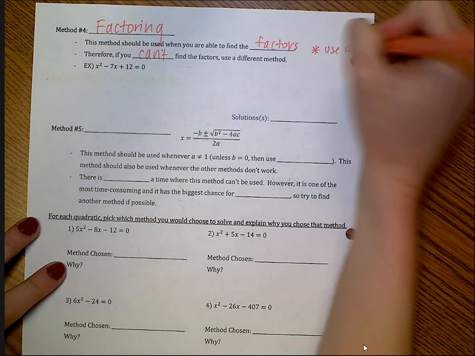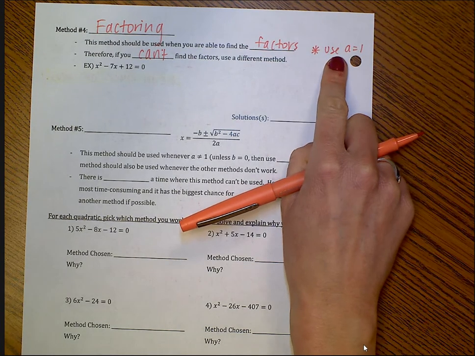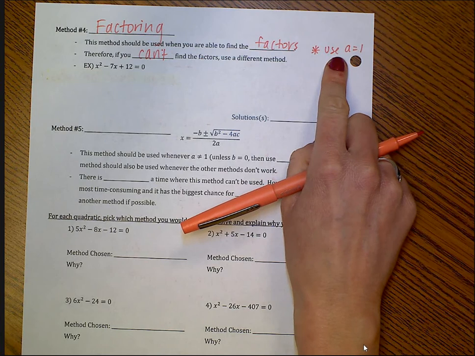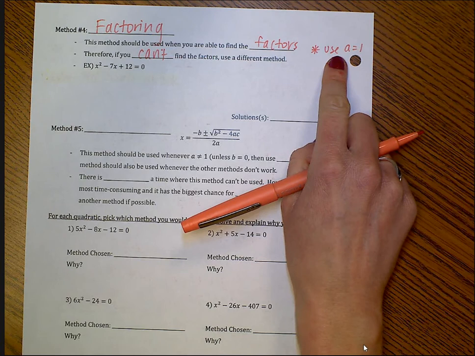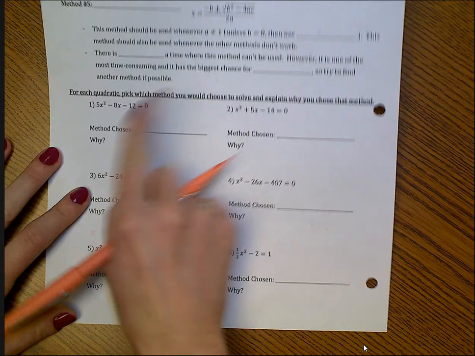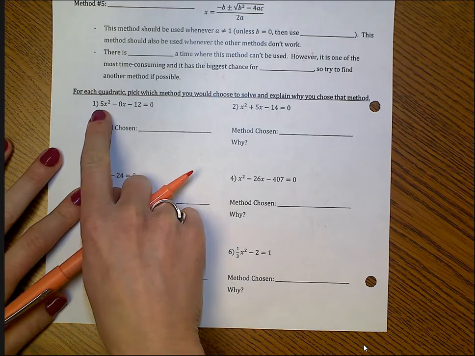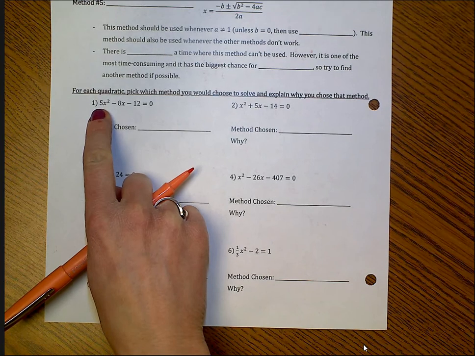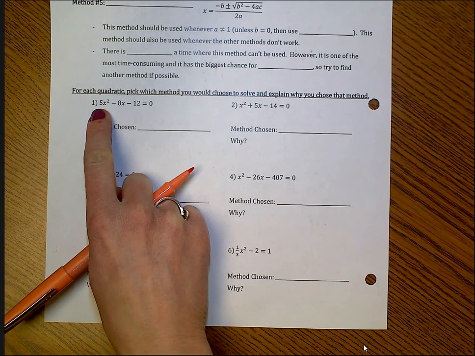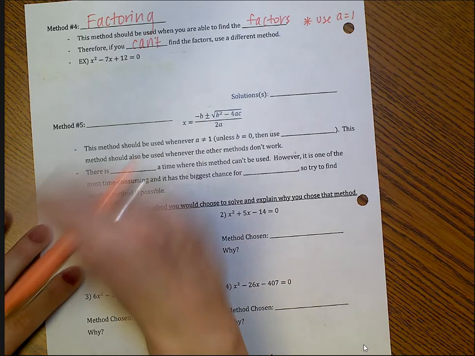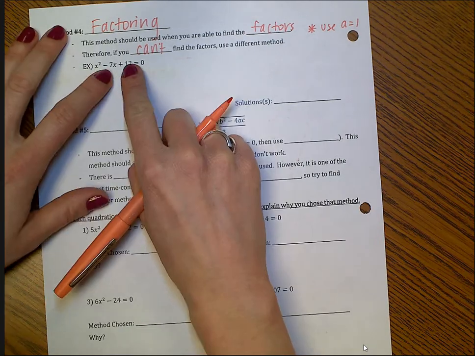Use this method when a equals 1. Unless I force you to use this method on the exam when a is not 1, if you're given the choice and you see that a is not 1, like number 1 down here, if I see that it's a 5, throw factoring out the window right away. Don't even consider it. Okay? I see that a is 1, so I'm going to try to find the two factors. Here's what I mean by that.